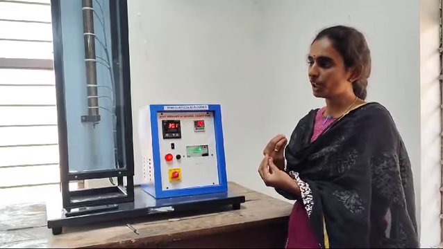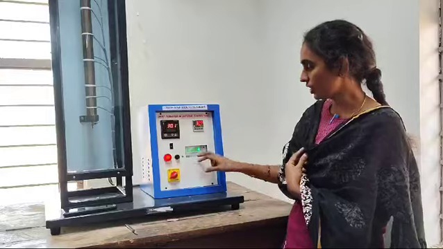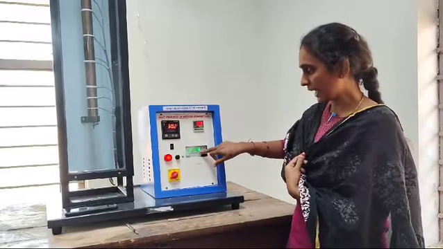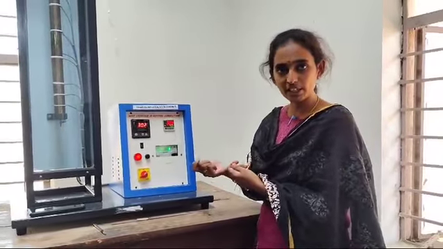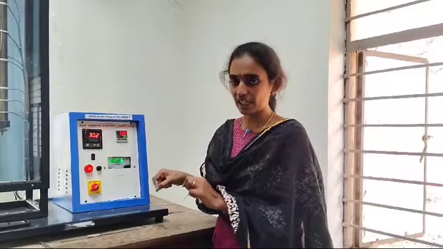Only when we know how much energy we are giving to the system can we calculate the overall heat transfer coefficient. Here we can observe 4 types of readings: the energy in kilowatt hours, the energy in kilowatts, today's date and the present time.